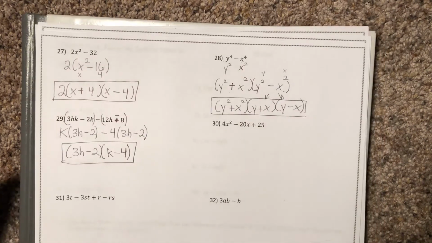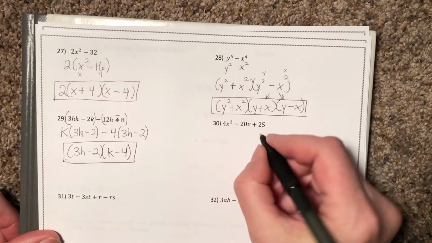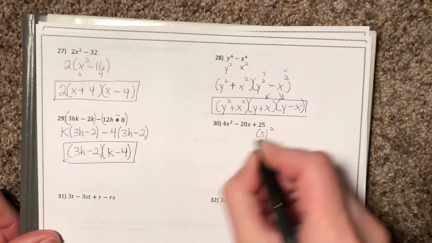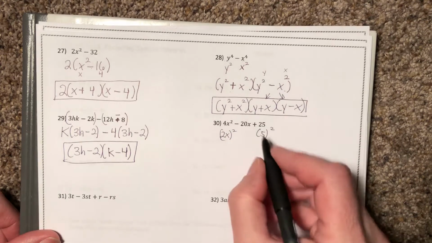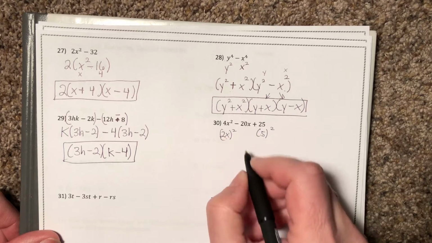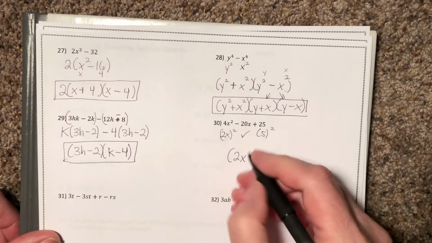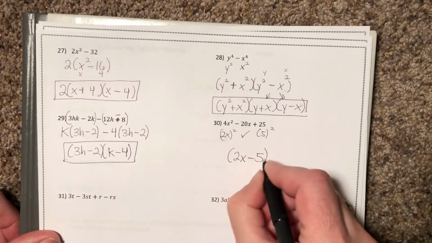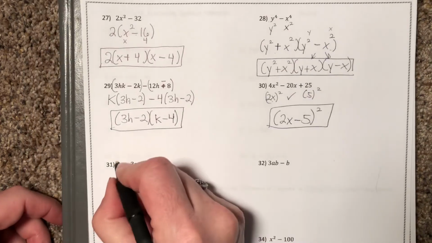All right, number 30, looking for a GCF. There is none. Has 3 terms, so it could be a perfect square. I'm gonna check. Okay, the ends are squares. 5 times 2x is 10x, doubled is 20x. Middle term checks. 2x, first sign, 5 squared. Factoring takes a lot of practice.